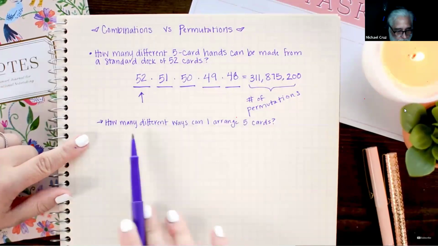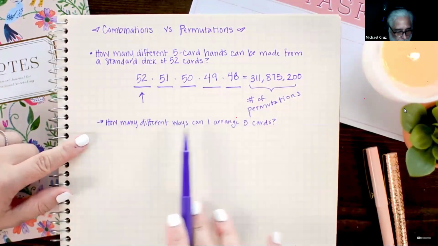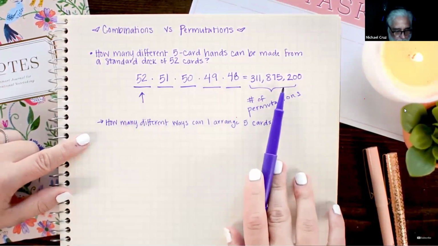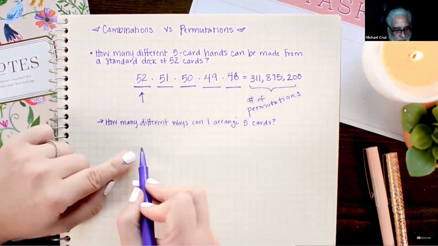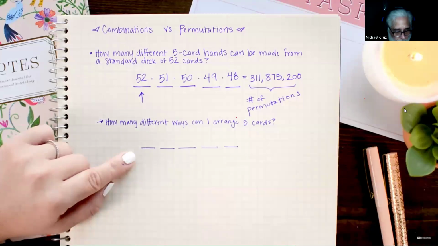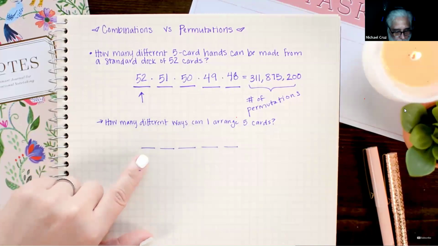This boils down to a sub-problem here. Now I want to figure out how many different ways I can arrange 5 cards. And once I find out how many ways I can do that, I can divide out all those repeat hands from this large number. So again, I have 5 cards, so 5 slots. And I'm just working with one hand of 5 unique cards and seeing how many arrangements I can make.